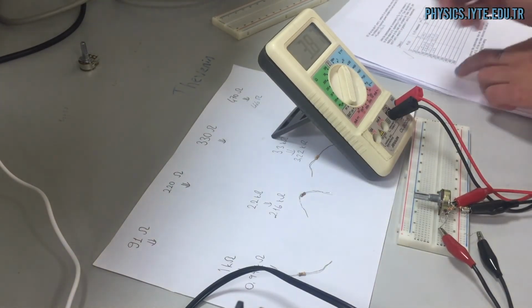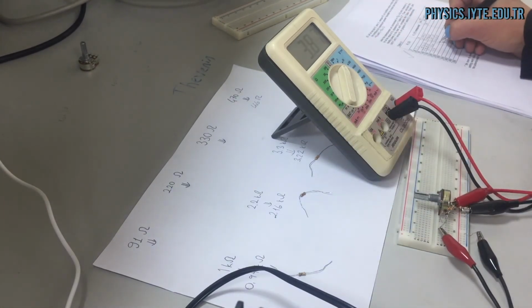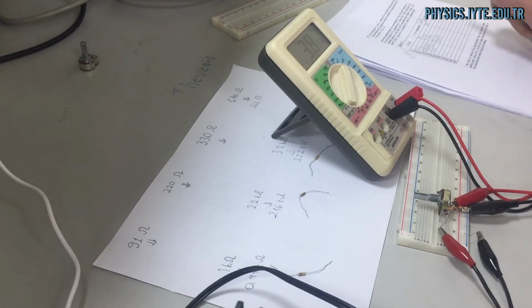Then the corresponding voltage value can be noted as 3.87 volts.